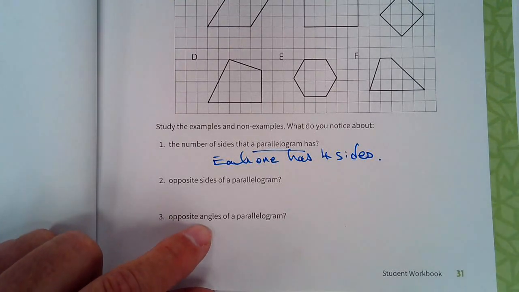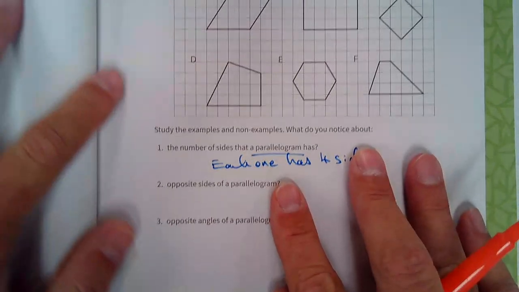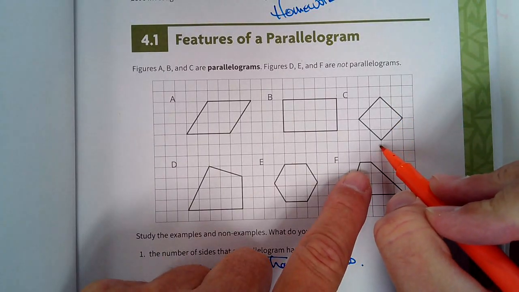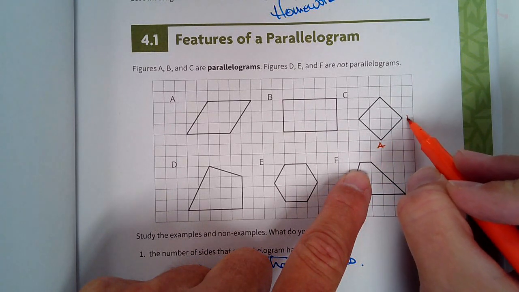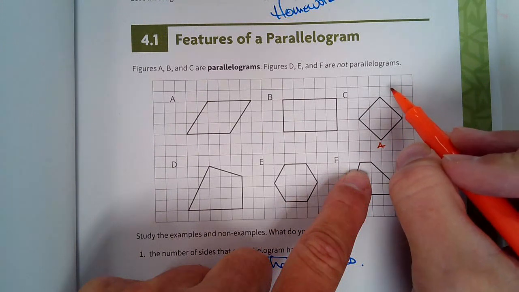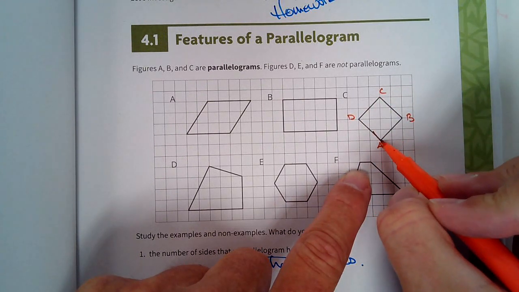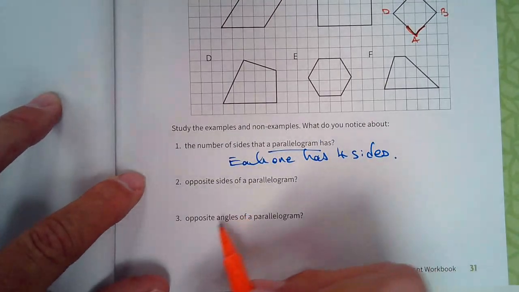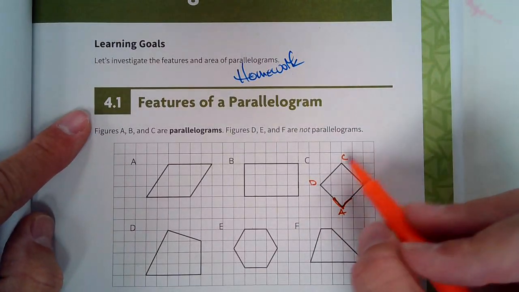And then it talks about opposite angles of a parallelogram. Well, this is what they're talking about, just to be perfectly clear. If I called this vertex A, and this was vertex B, or angle B, and C and D. So here's angle A, and that's what they're asking about at this last question, opposite angles. What's the opposite of angle A?